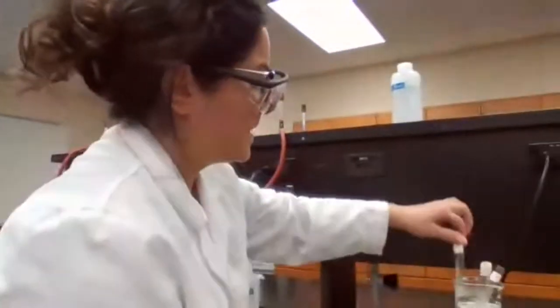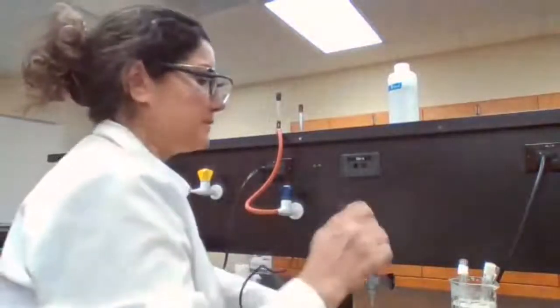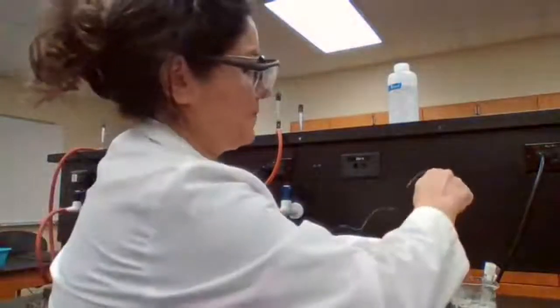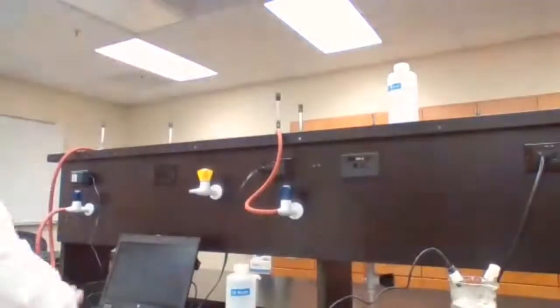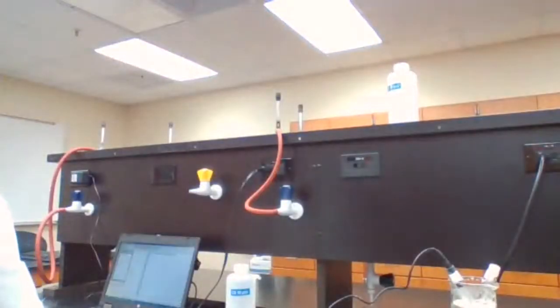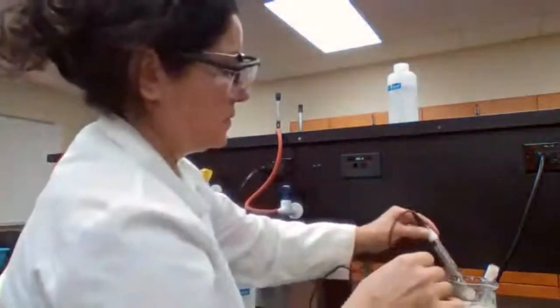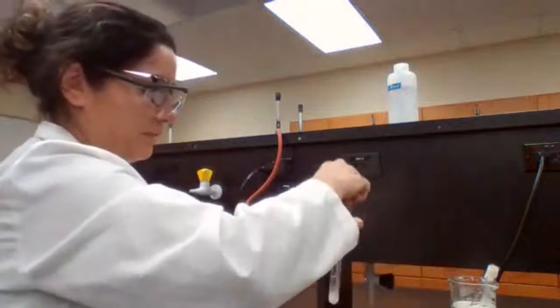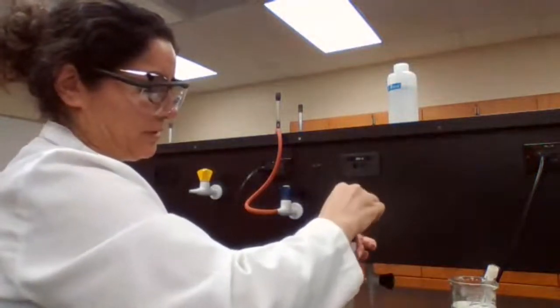Test tube number 2, first we have to make sure that it dissolves. Please record the number because I didn't record it with the computer. Record the number.